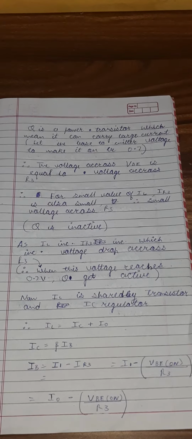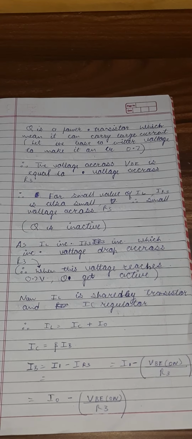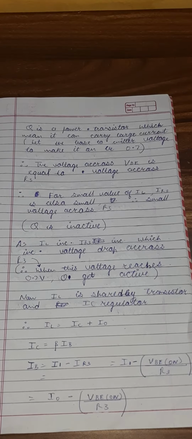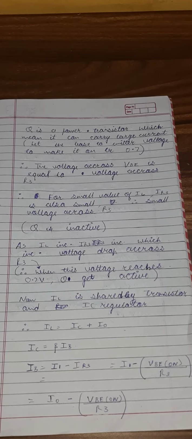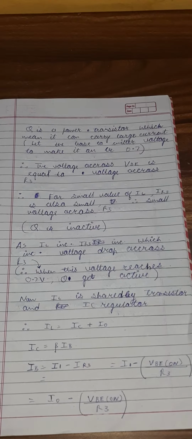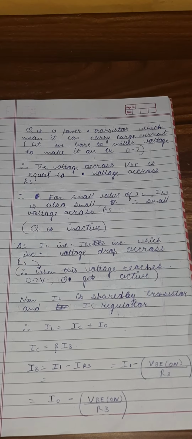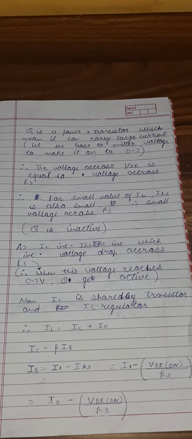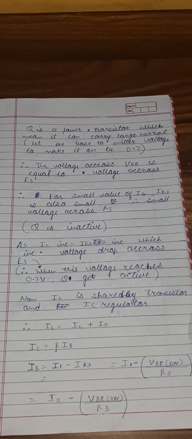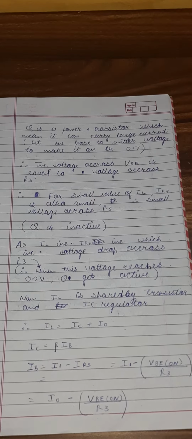For a small value of IL, IR3 is also small, therefore there is a small voltage across R3. Q is inactive. As IL increases, IR3 increases, which increases the voltage drop across R3. When this voltage reaches 0.7 volt, Q gets active. Now IL is shared by the transistor and the IC regulator. So IL is equal to IC plus IO.